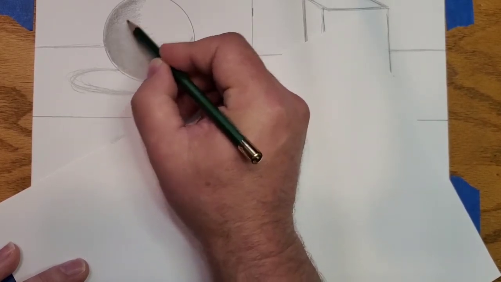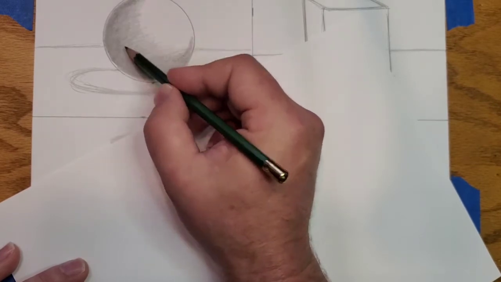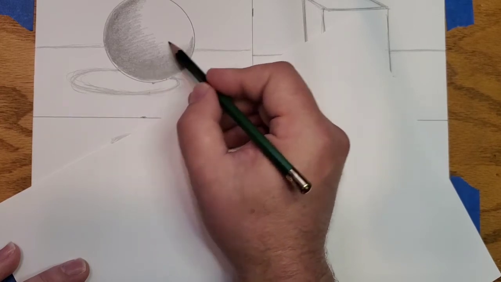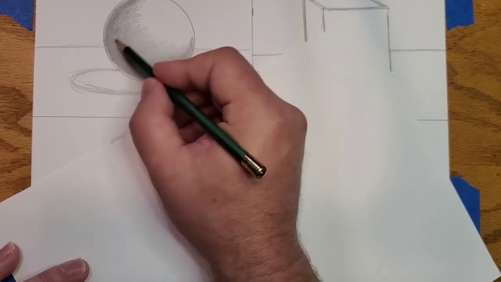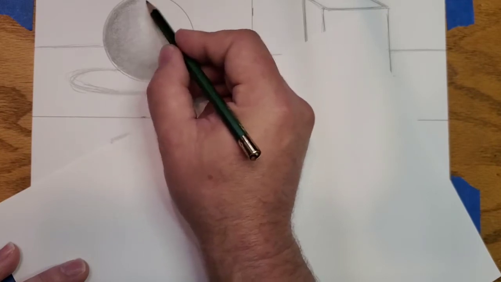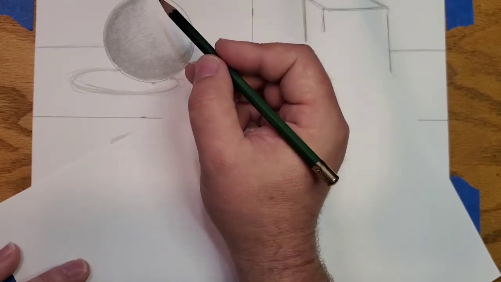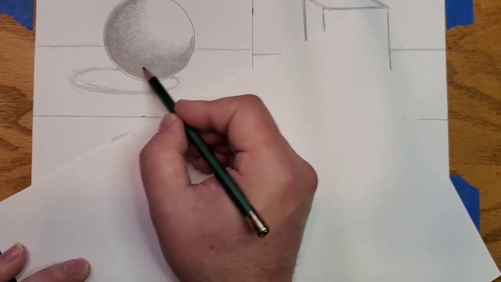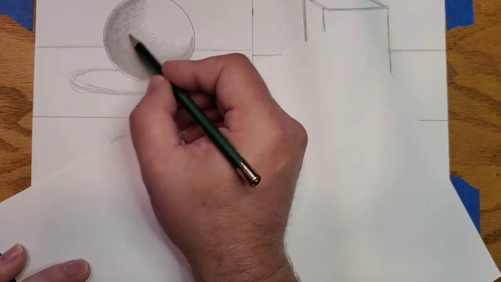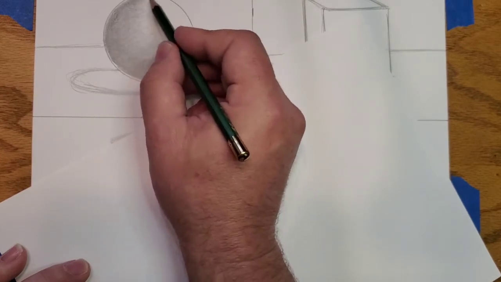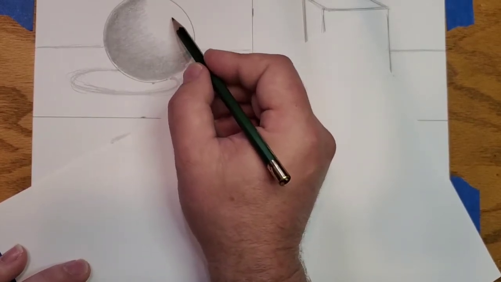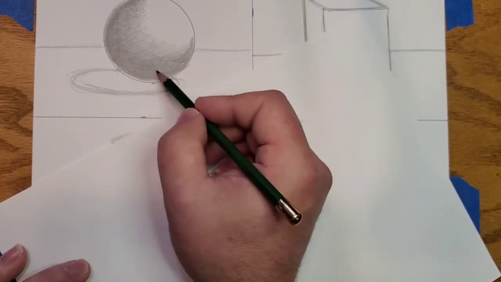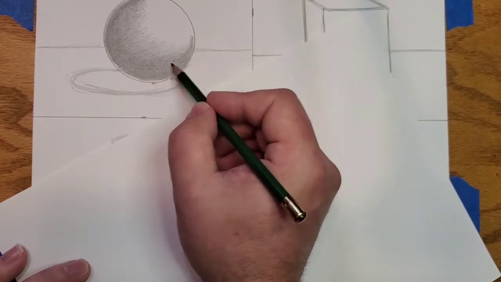When you think about values, values are infinite as far as the different number of values. You can always add or take away a little bit of value to make it a little bit lighter or a little bit darker. We're going to concentrate on a 5-point value scale. 5 being black, 1 being white. So 5 is black, 4 is dark gray, 3 is middle gray, 2 is light gray, and then 1 is just white. I haven't achieved a black yet.